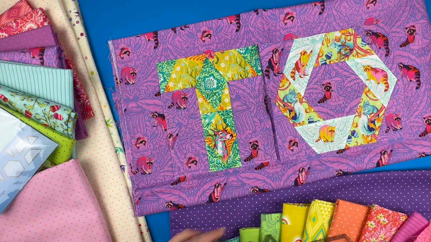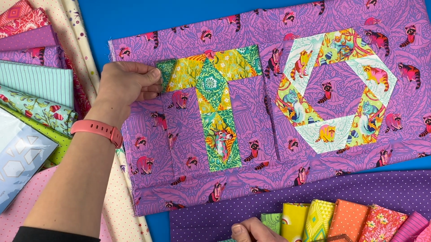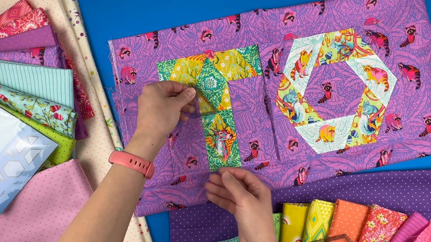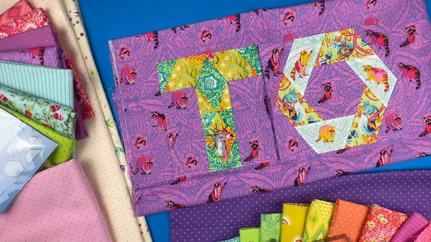And then the small half triangle, the 2.5 inch, is used up here, as well as in a few other places in the block. So you really get to use these a lot with Alphabet Soup.